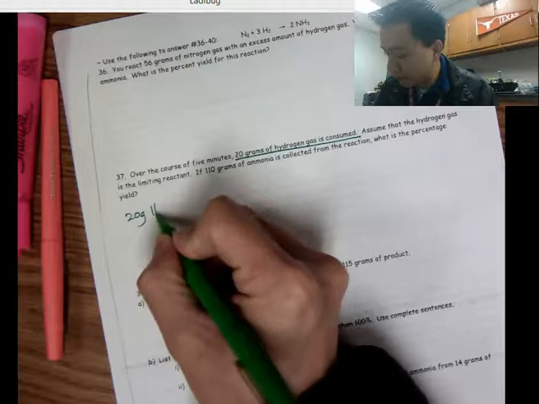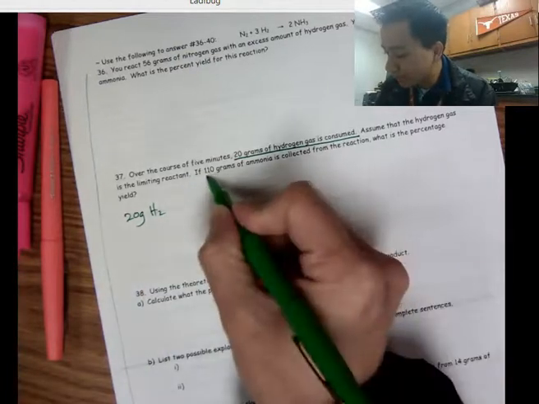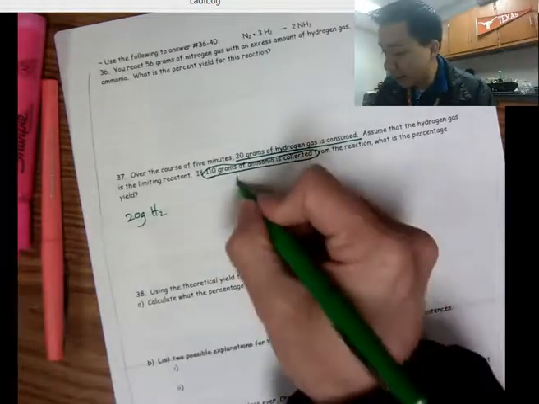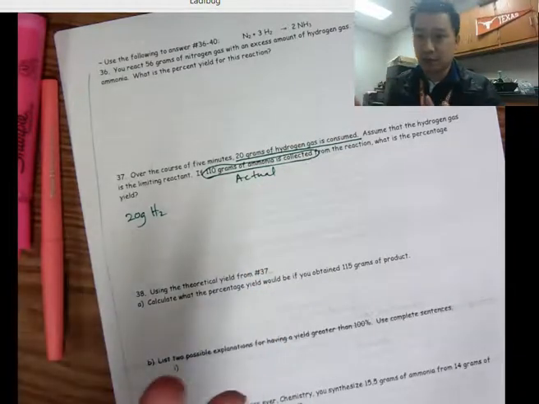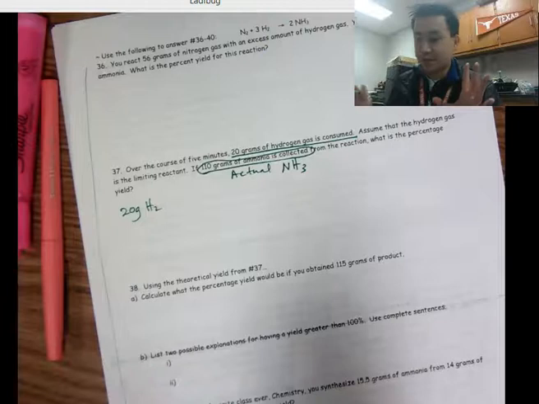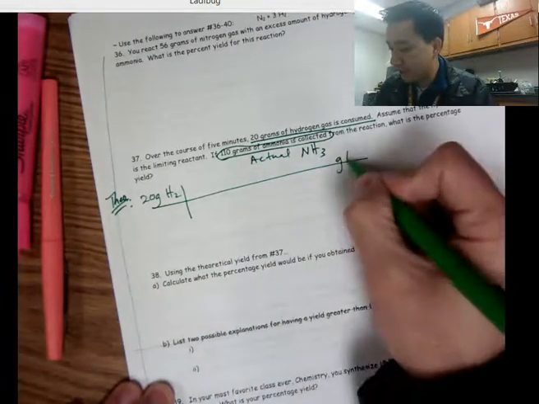So you're going to start with 20 grams of hydrogen gas. If 110 grams of ammonia is collected, in other words, collected, it's a key word to give you this is your actual. So you leave that alone; you're not going to use that yet. So this is the actual for ammonia, and you need to find the theoretical for ammonia. So the theoretical here is from 20 grams of H2. We use our grid to go to grams of NH3.